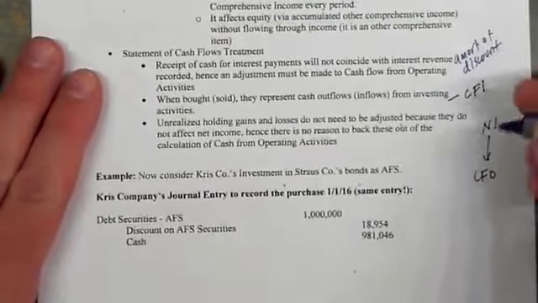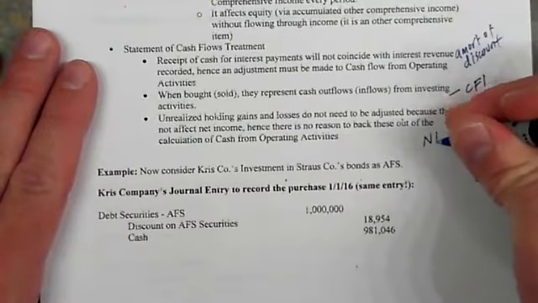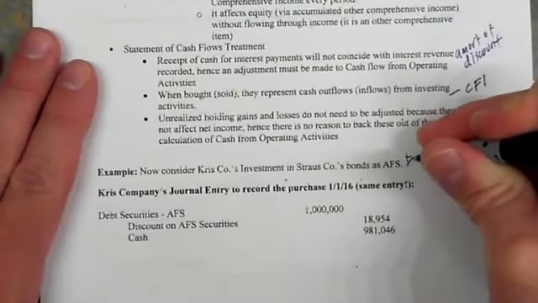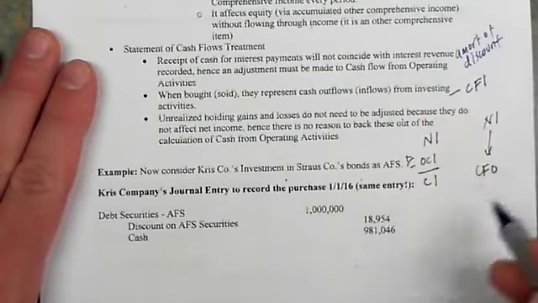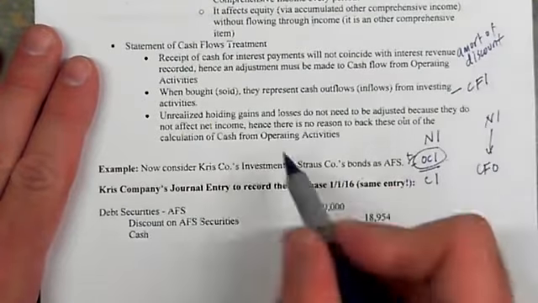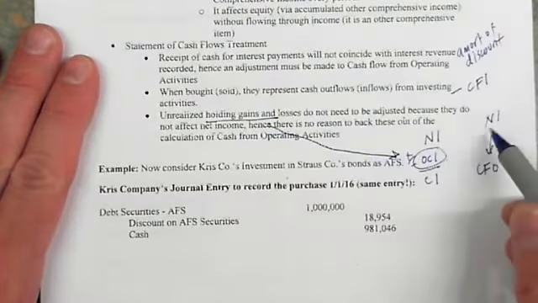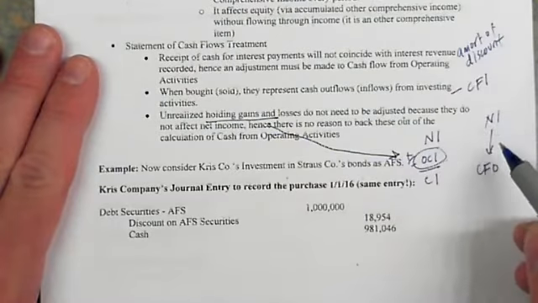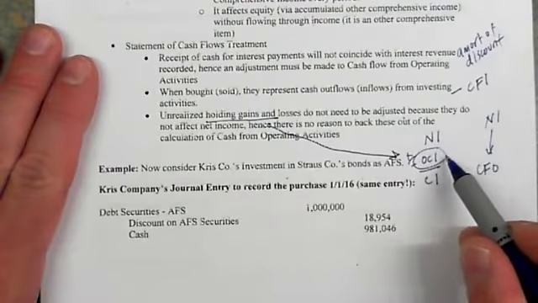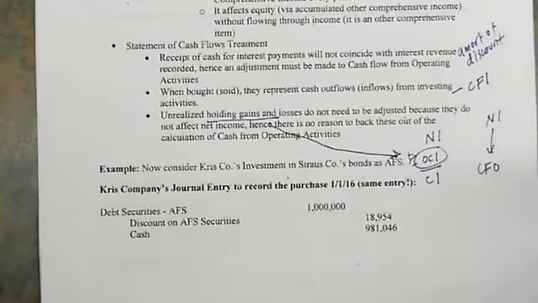Well, if you remember, and we're going to go over it a bit, the structure of the income statement, these unrealized gains or losses, because they are OCI, they would actually flow into OCI, so they don't enter into the net income picture. We're using a number, net income, that occurs before the inclusion of these, and so there is no need to back them out of anything.